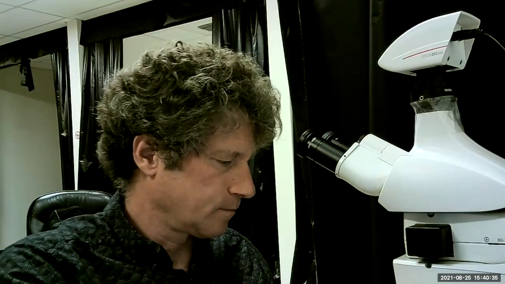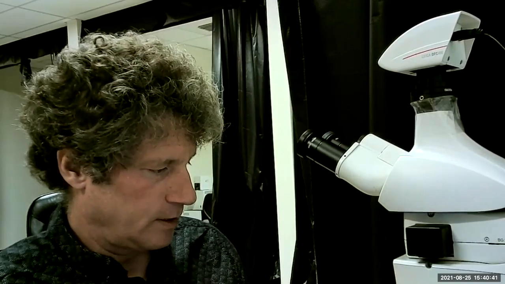And then inside are two slides. You have the onion root tip and the corn stem. And today I'm just going to do the corn stem here. Actually, I'll do the onion root tip. I think that's your first one. Okay, so onion root tip here. Put that in there. And now let me show you how to start up the management system.